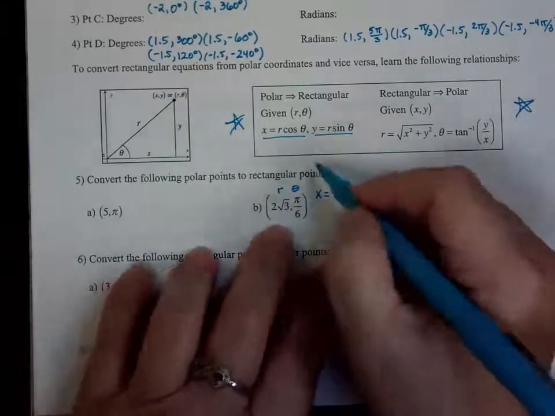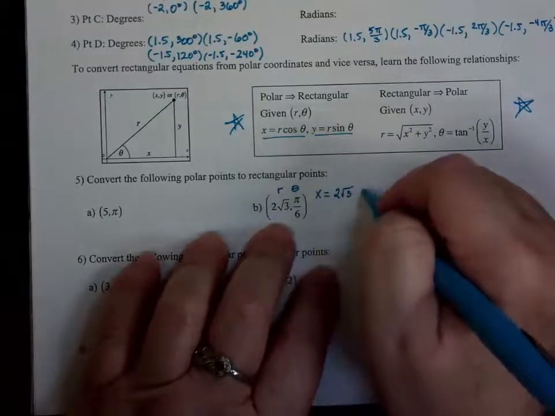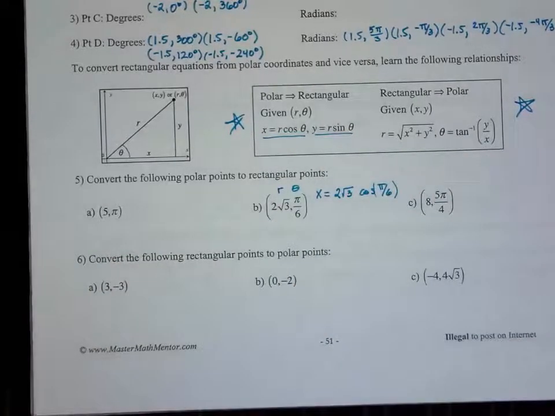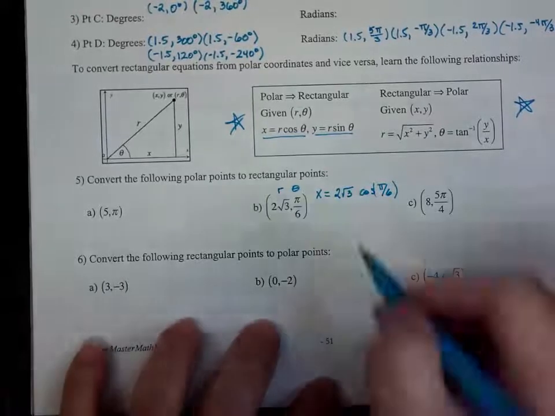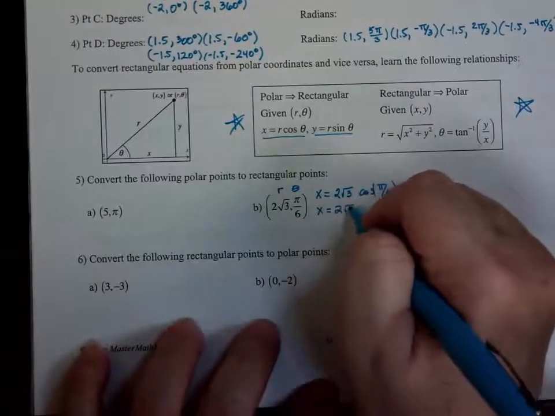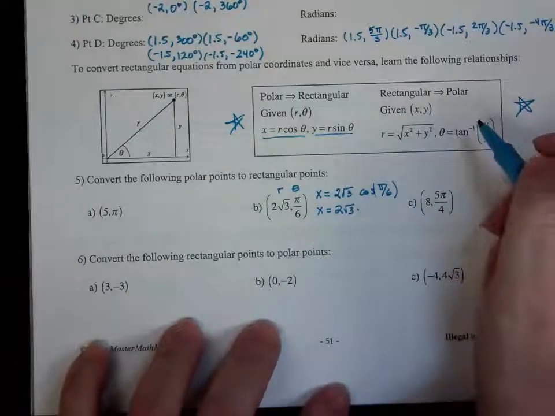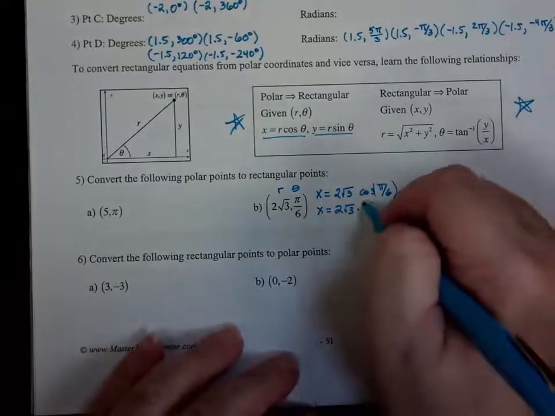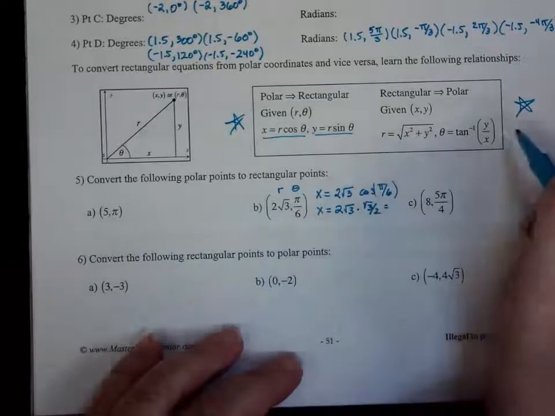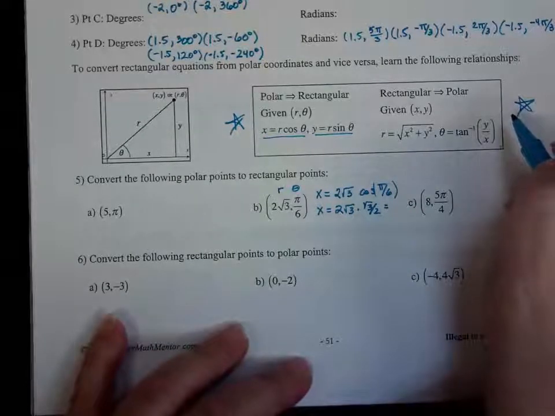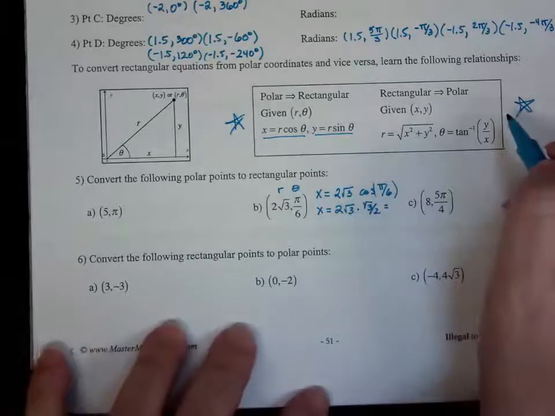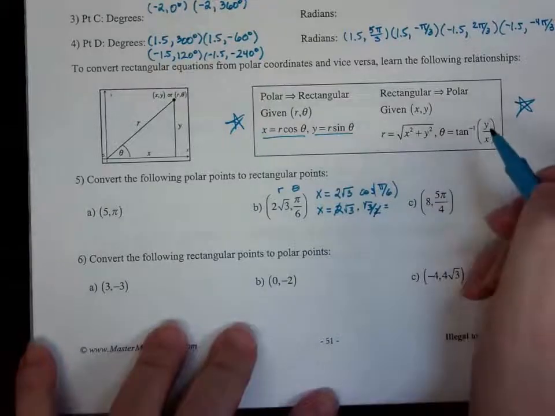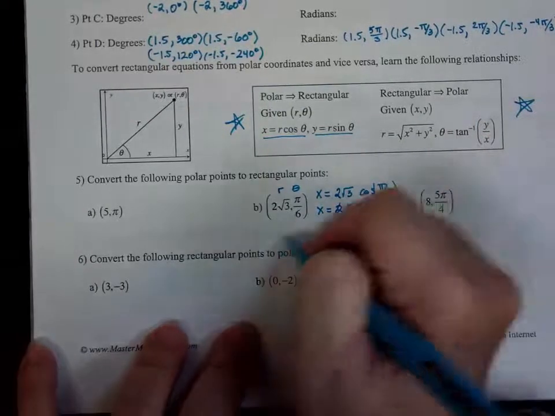So let's plug them in. R, 2 square roots of 3, cosine pi over 6. R cosine theta. So that's 2 square roots of 3 times, what's cosine of pi over 6? It is the square root of 3 over 2. Anything cancel? Does everything cancel? No, the 2's do. And what is the square root of 3 times the square root of 3? 3. So the x coordinate is 3.